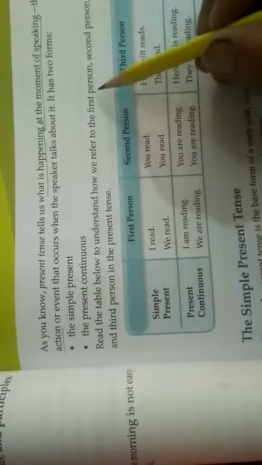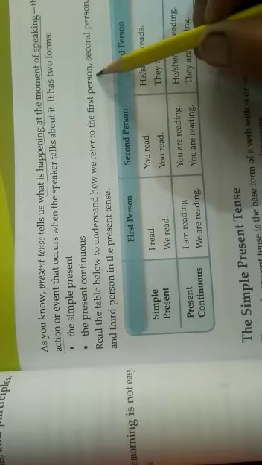Okay, let's read about it. Read the table below to understand how we refer to the first person. What is the first person? First person: I, we. These are called first person.